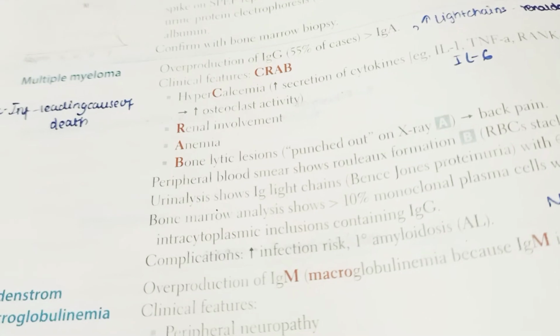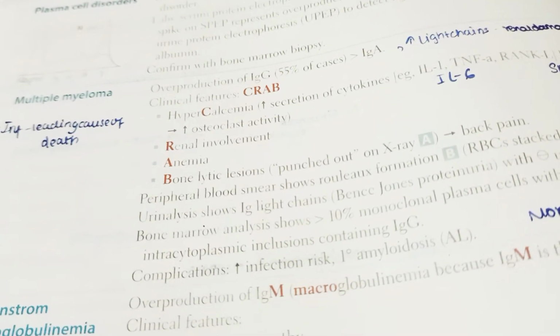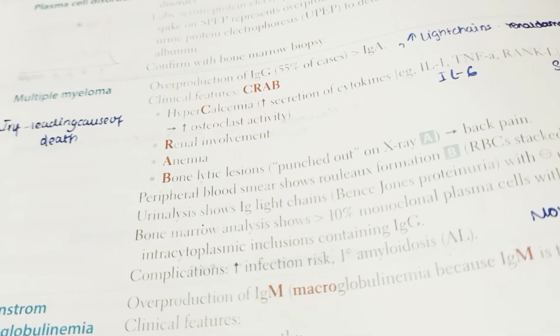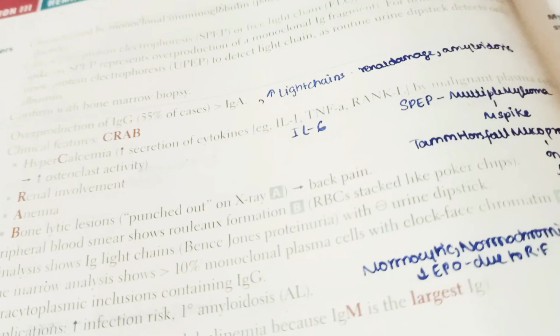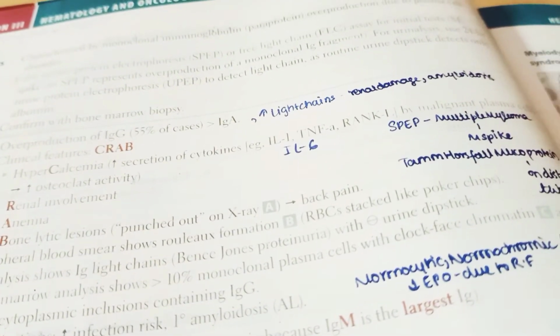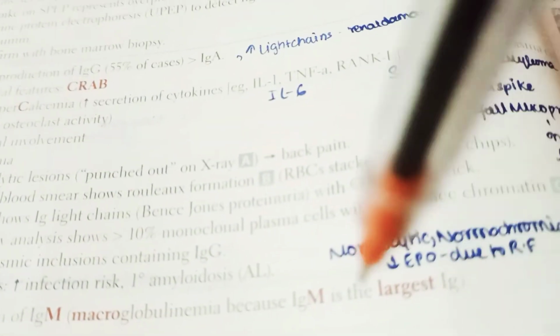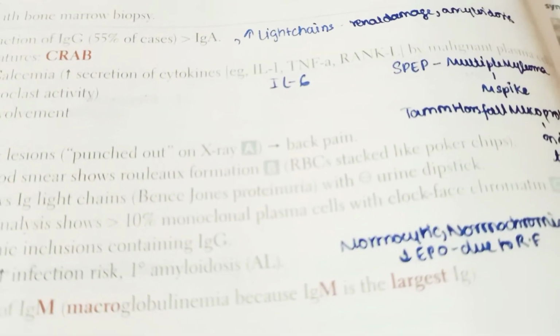Primary amyloidosis is almost like multiple myeloma. Okay, here the problem is overproduction of IgG greater than IgA. Especially you can say light chains, increased light chains. So that is leading to renal damage, amyloidosis. And also Tamm-Horsfall mucoprotein is present in the distal tubule. If anemia is present here, that will be normocytic normochromic anemia, with decreased erythropoietin due to renal failure.